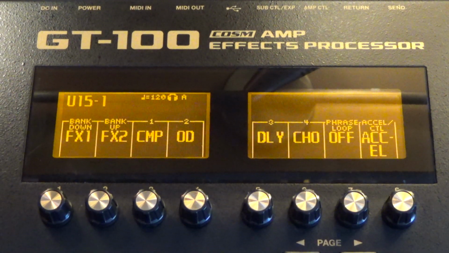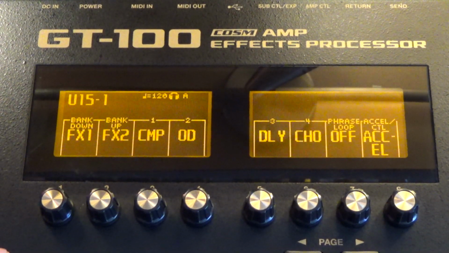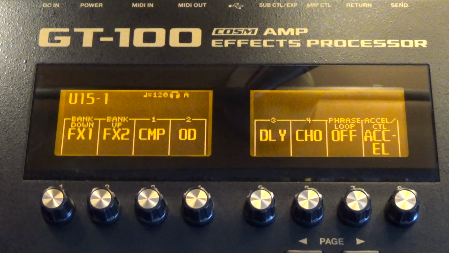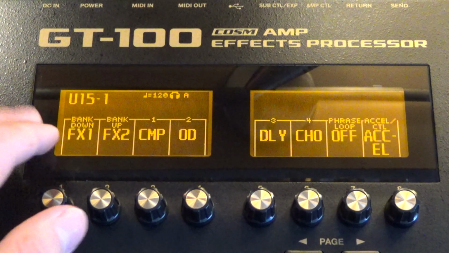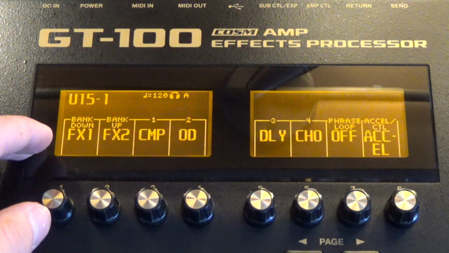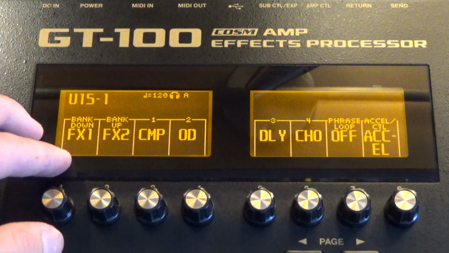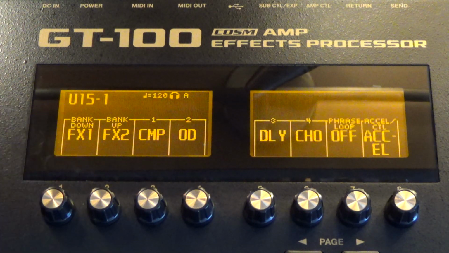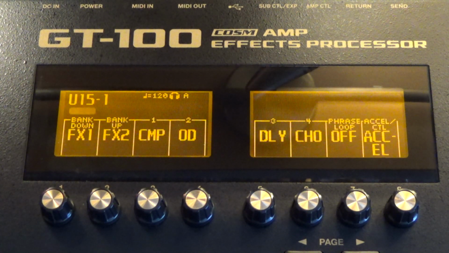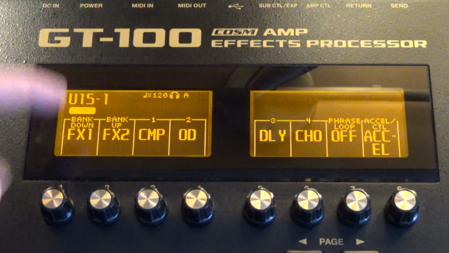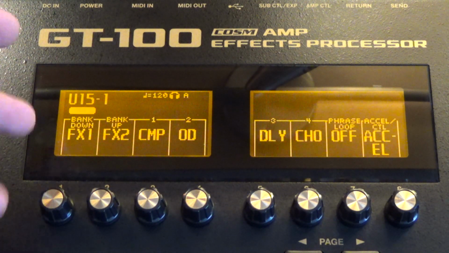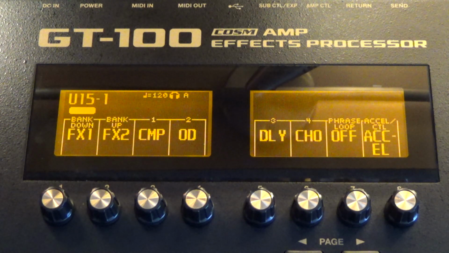Right now we're in manual mode, and by default the GT100 has laid out the effects for us. On the bank down we have effects 1, so if I press that button, you'll see this line up here, meaning that effect 1, whatever effect that is, is now engaged.